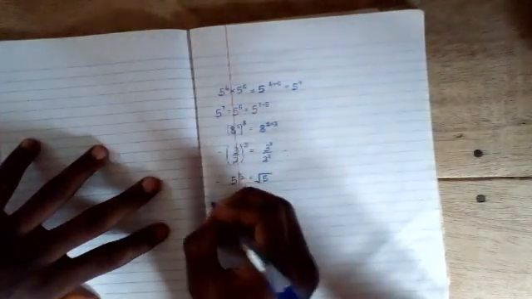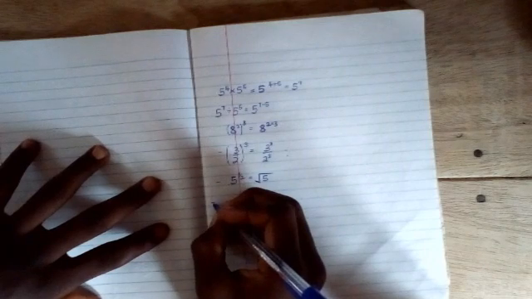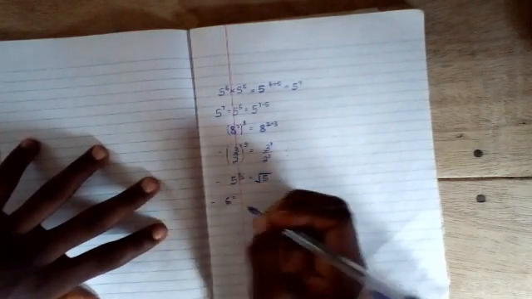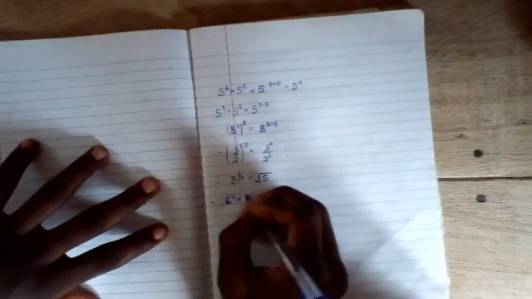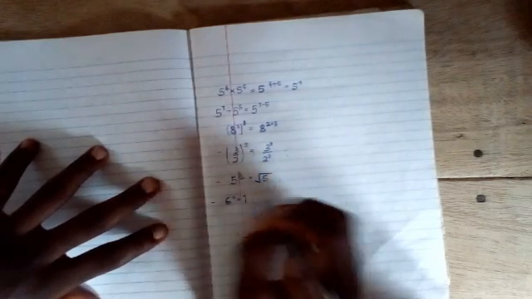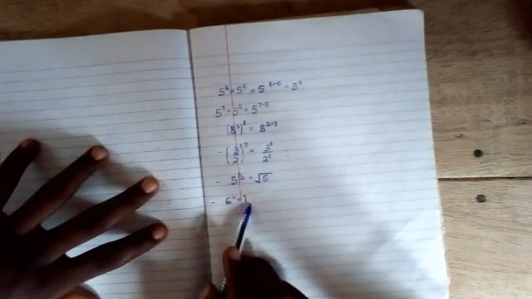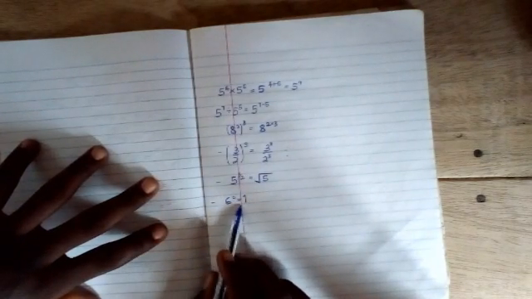We will also come across something like this. 6 exponent 0. Okay, this one is very easy. It is equal to 1. Any number exponent 0 is equal to 1. So 6 exponent 0 is equal to 1. It's not an exception to the rule.